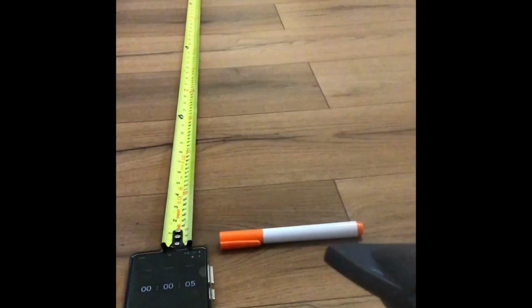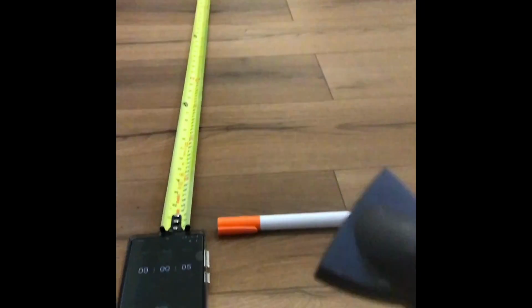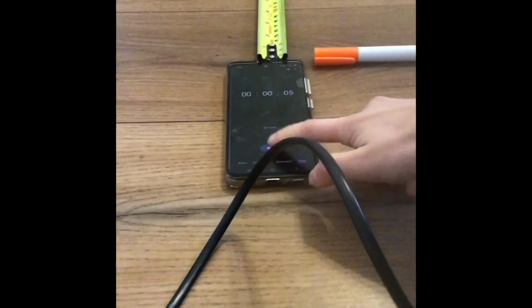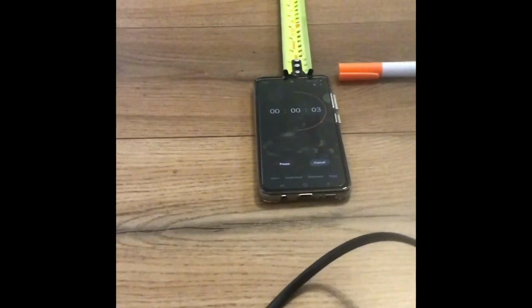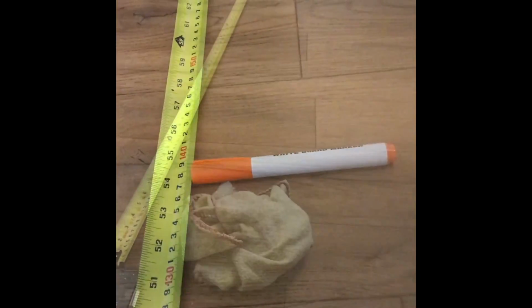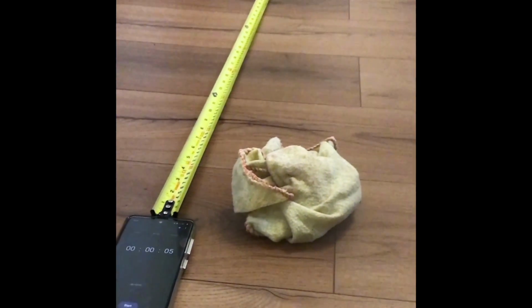So I've tried this a couple of times already. You need to try and make sure that you're blowing the hairdryer in this direction so that the pen doesn't go way across the room. Otherwise it'll be hard to measure how far it went. So let's have a go. Press start. Okay. It managed to go roughly almost 140 centimetres. So let's now try it with the cloth.